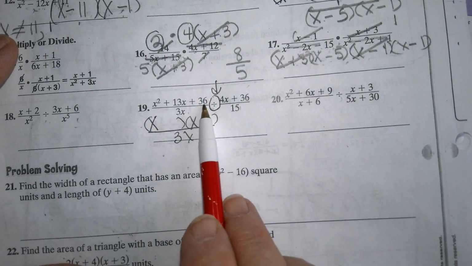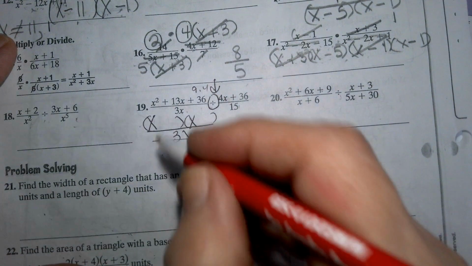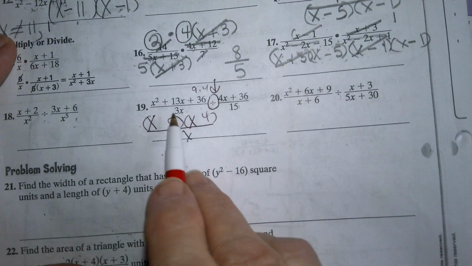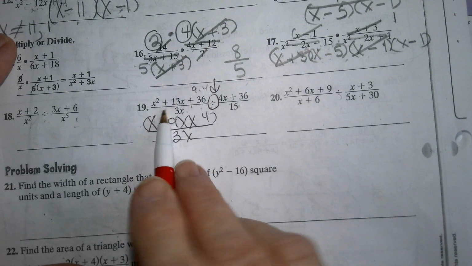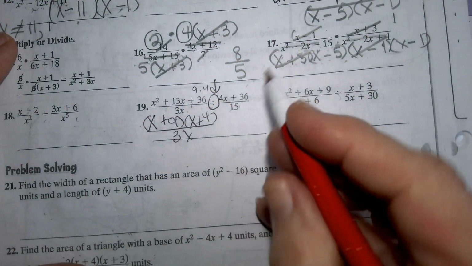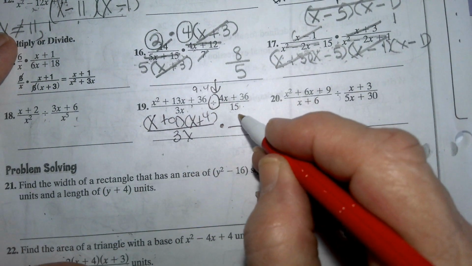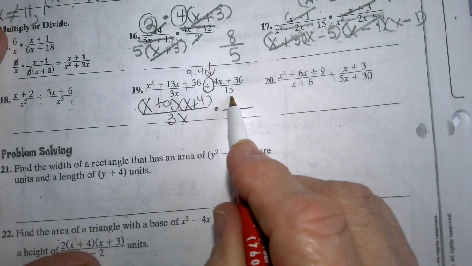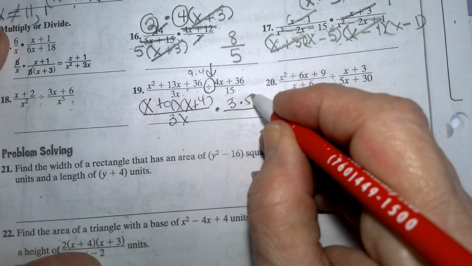Such that they sum to this. So is it 9 times 4? I think that's it. So 9 and 4, the signs are the same. They both have to be what? Positive. But then we're going to flip this other one. I'm going to flip it and make it a multiplication so that 15 is going to go on top. In fact, I'm actually going to factor that into 3 times 5. But it's going to go on the top.